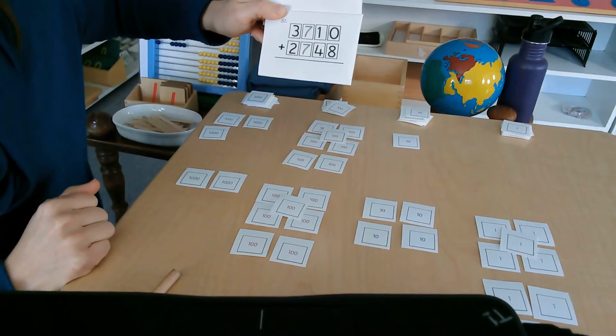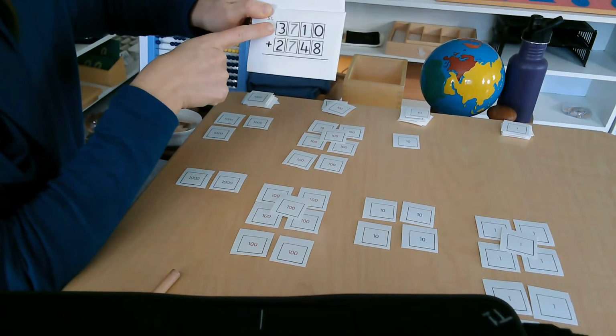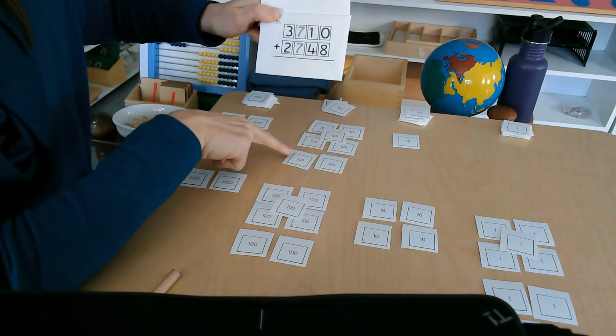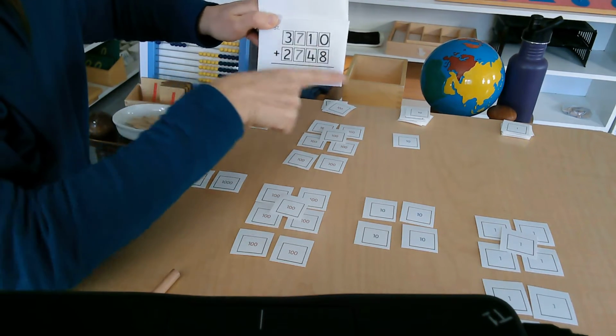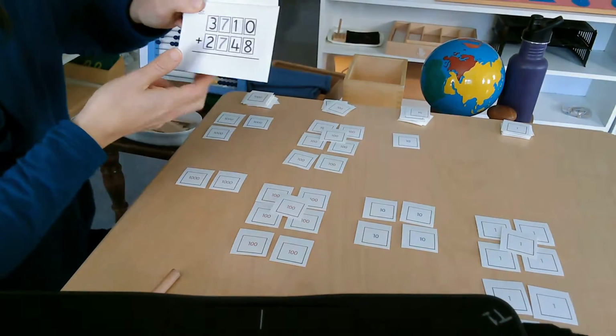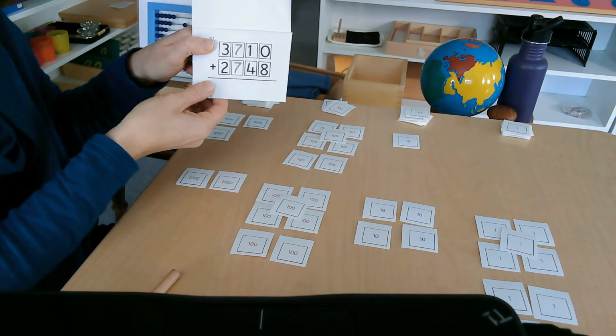Okay, so I made my quantities. Let's see if ours look the same. So I have 3,000, 500, 10, and 0 ones. You can pause the video if you need to make any changes to your first quantity.